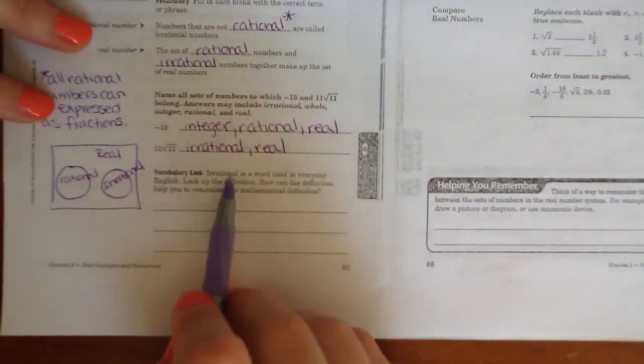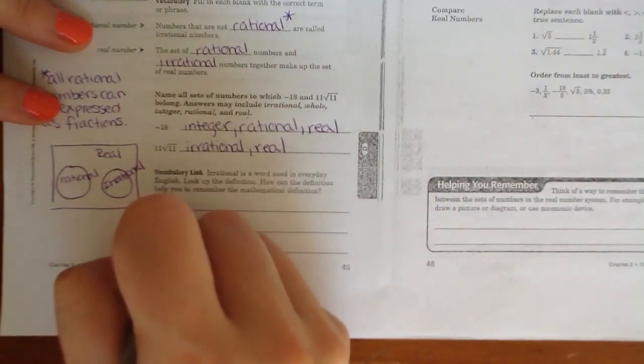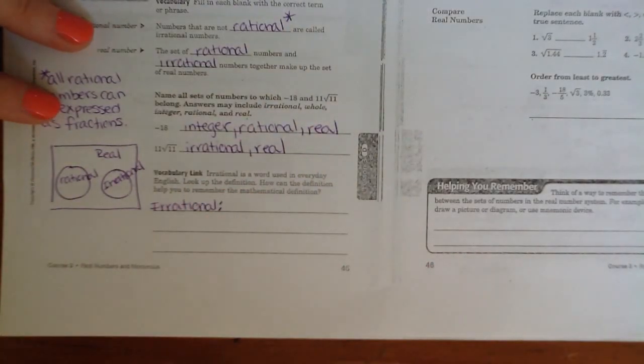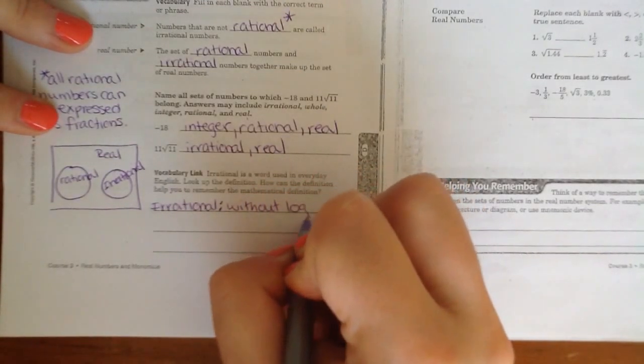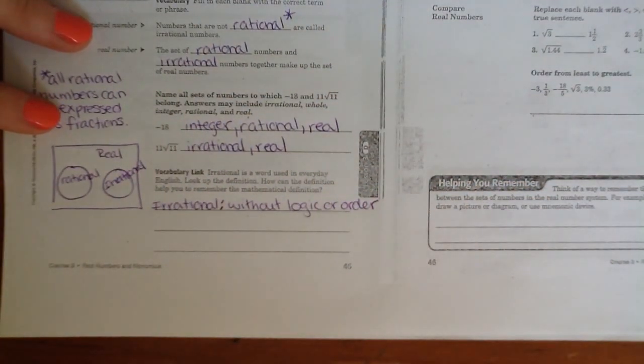Okay, vocabulary link. Irrational is a word used in everyday English. Look up the definition. How can the definition help you to remember the mathematical definition? So let's think about irrational. If you think of somebody who is irrational, they might be not able to think clearly through a situation, they're not able to process information, they're acting irrationally. Maybe think about a little 2-year-old having a temper tantrum, irrational, and I like to think about it as somebody who maybe doesn't use logic. So something that's irrational is without logic or order. And how might that help us remember what an irrational number is?